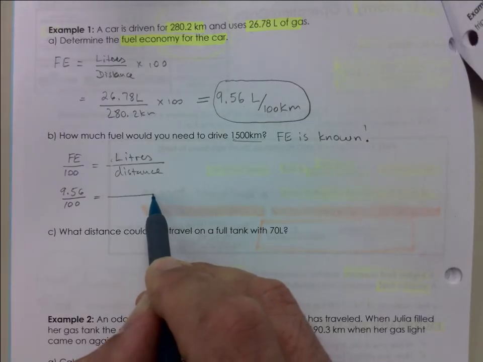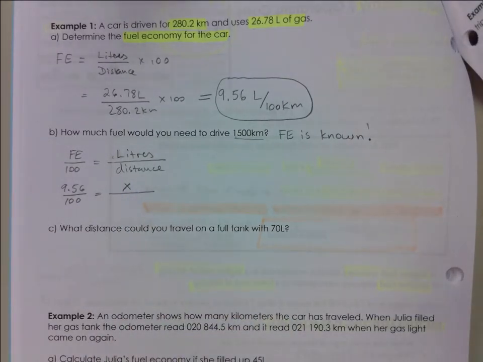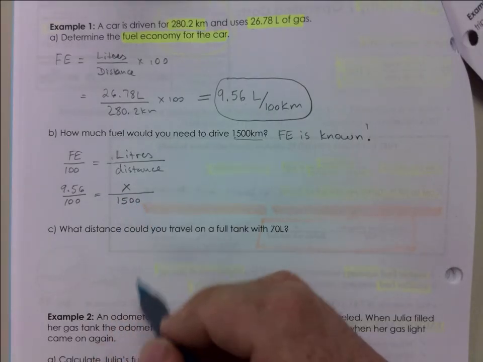And what are they asking us? How much fuel? That means that we're trying to figure out how many liters. And the distance we're driving is 1,500 kilometers.